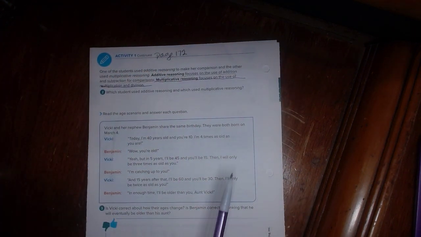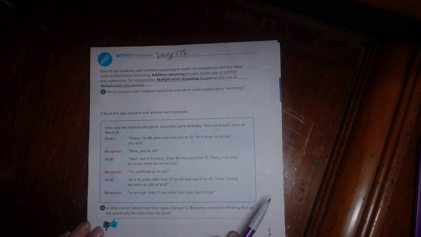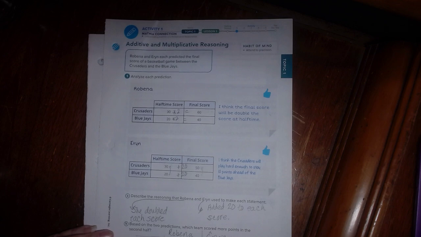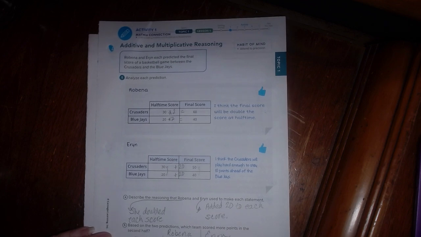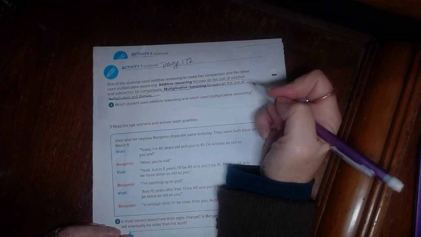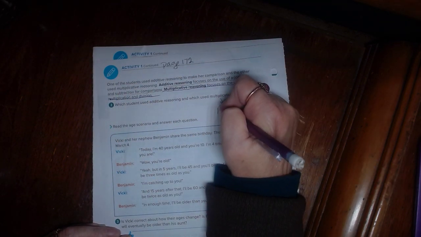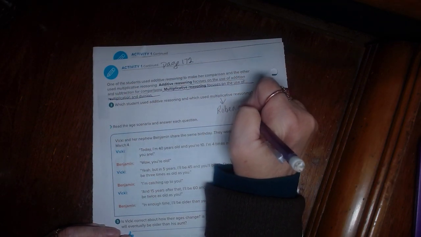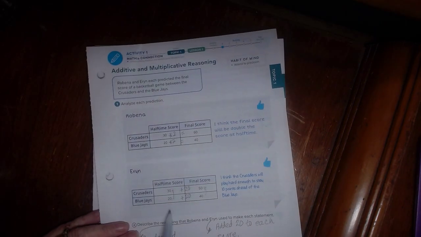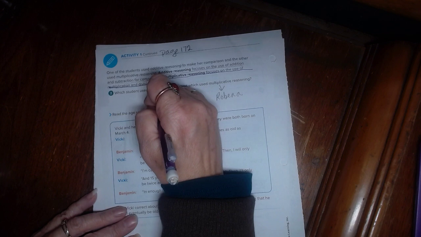Which student used additive reasoning and which used multiplicative? So that is going back to this one. So who multiplied to get theirs and who added? So it looks like Robina used multiplicative. I'm just going to go here, Robina. And then Aaron added 20 to each. So Aaron used additive reasoning.